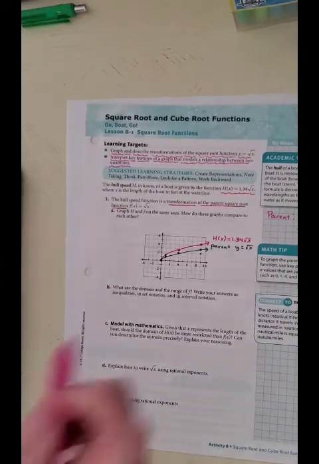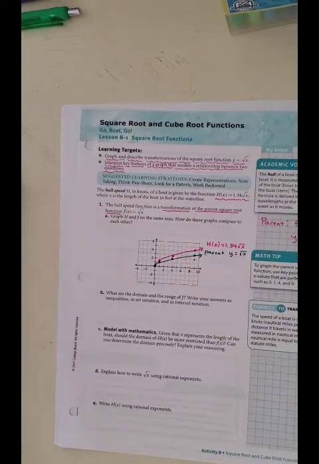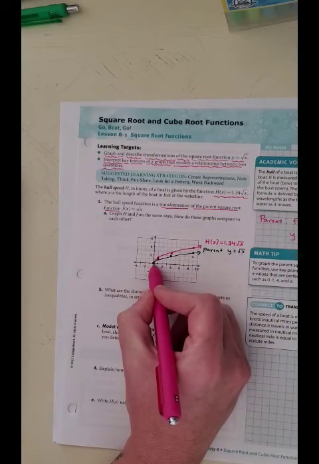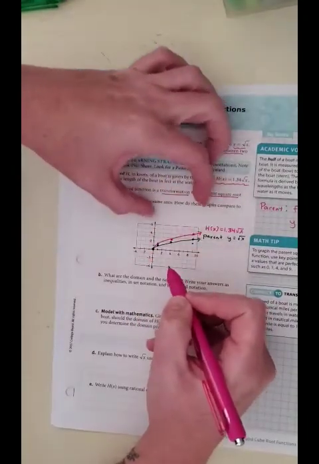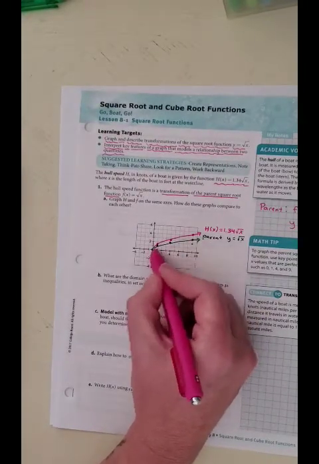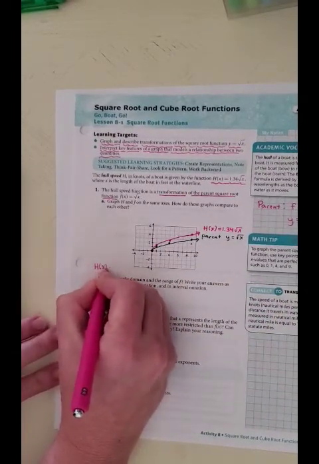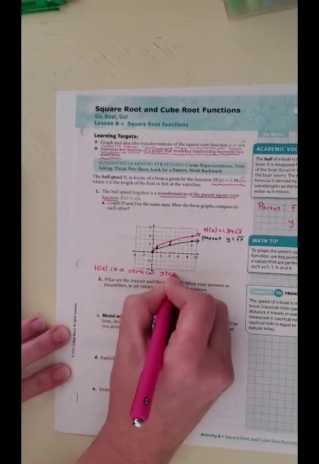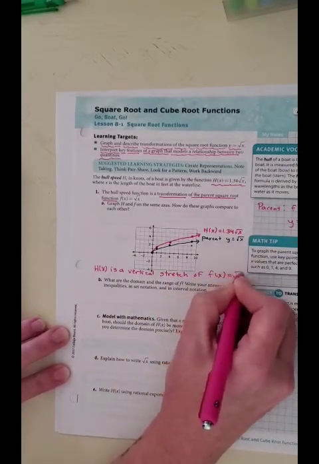So it says, how do these graphs compare to each other? So if you were making a comparison regarding these two graphs, what would you say? I would say, let's see, this one is getting taller, right? It's getting stretched upward. It's a vertical stretch. So I would say that this graph is a vertical stretch from the parent function. So h of x is a vertical stretch of f of x equals square root x.